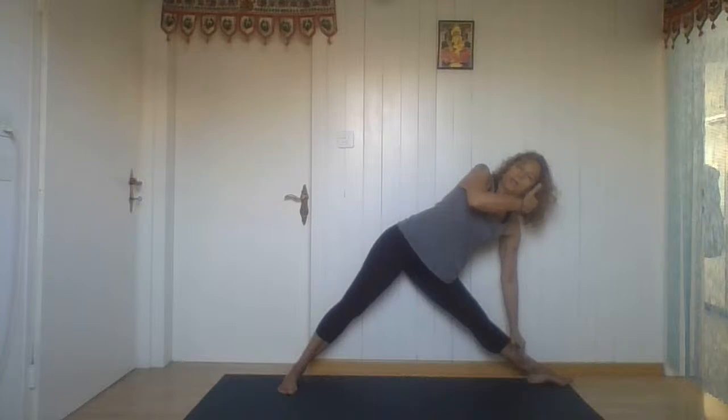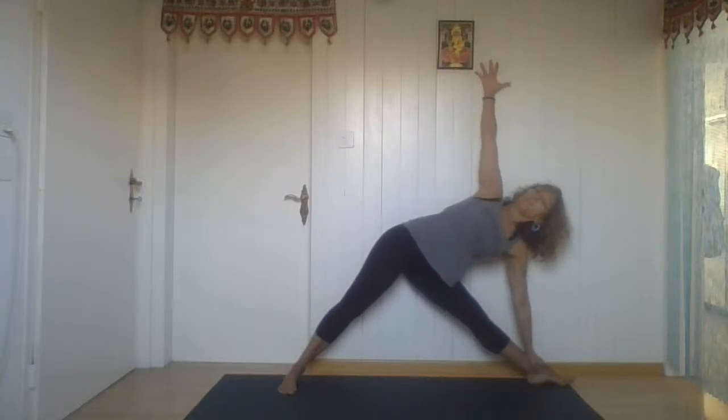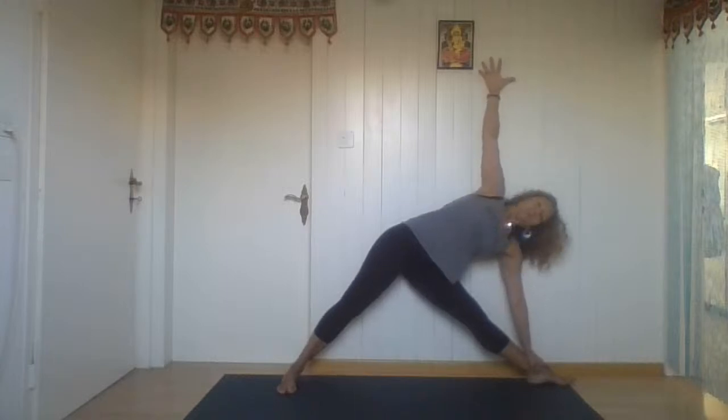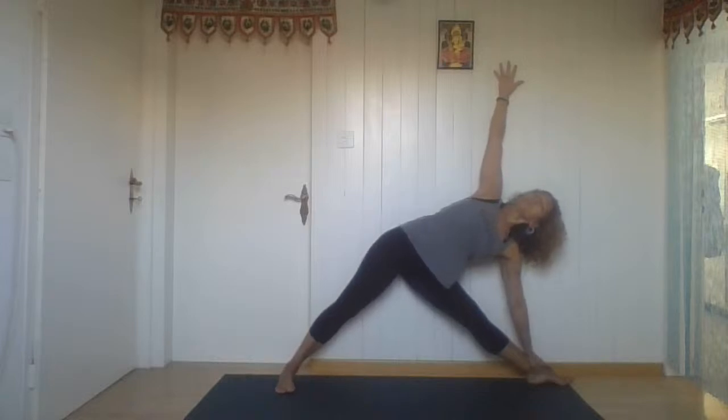Find the space first on this side of the trunk, the lower side, then the upper side. Against the wall, you can feel the alignment, everything in the same line. Feeling your neck, no tension, elongated.